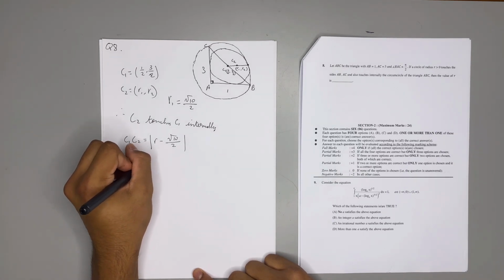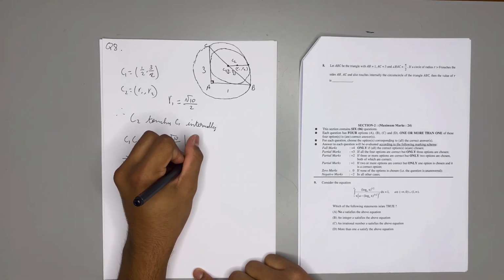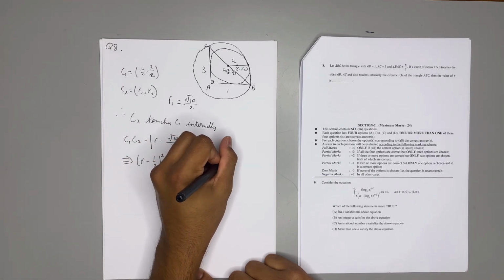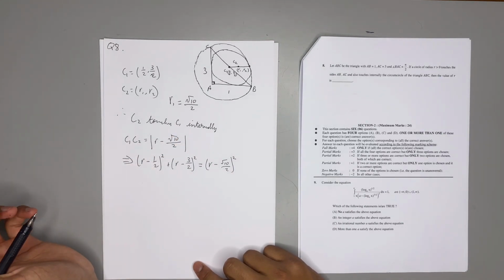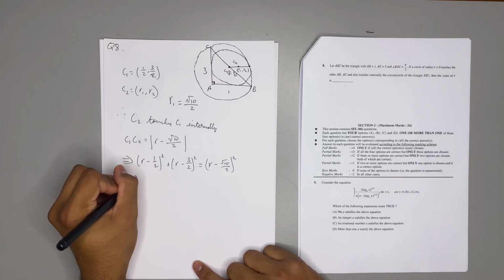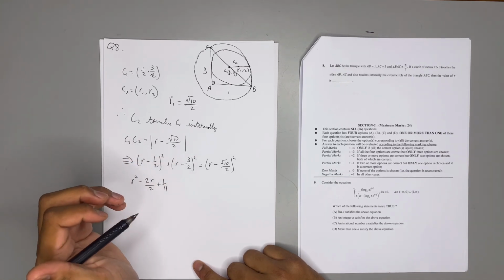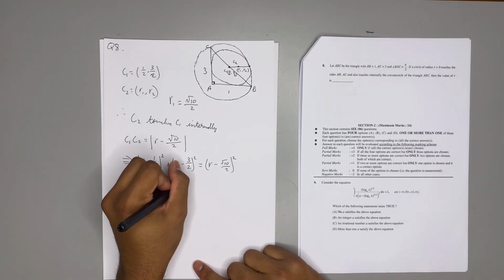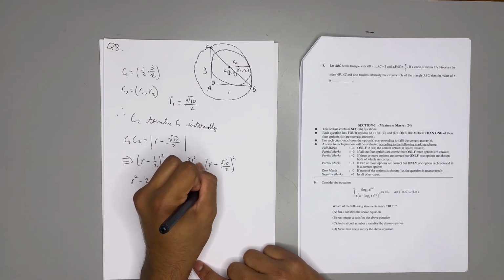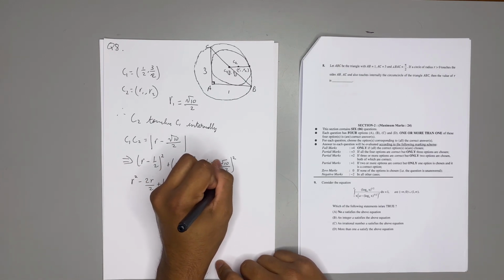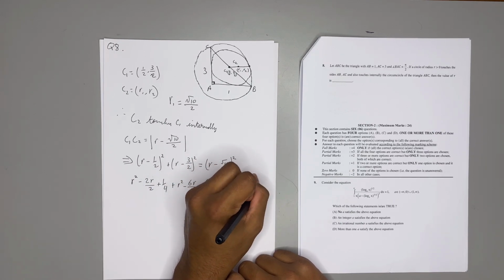This then gives me R minus 1 upon 2 all squared plus R minus 3 upon 2 all squared, which equals R minus root 10 upon 2 all squared. Expand simplifying, we then get R squared minus 2R upon 2 plus 1 upon 4. Expanding this, plus R squared minus 6R upon 2 plus 9 upon 4, which equals R squared minus 2 root 10 R upon 2 plus 10 upon 4.